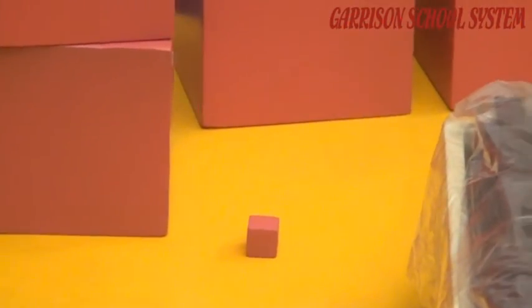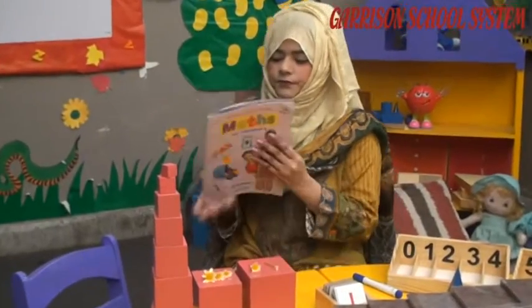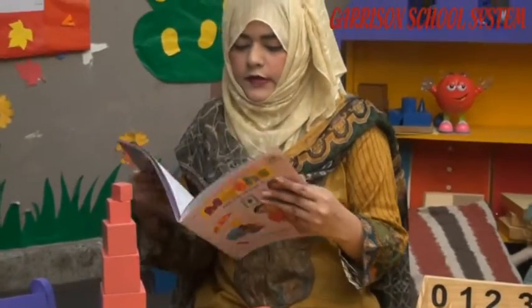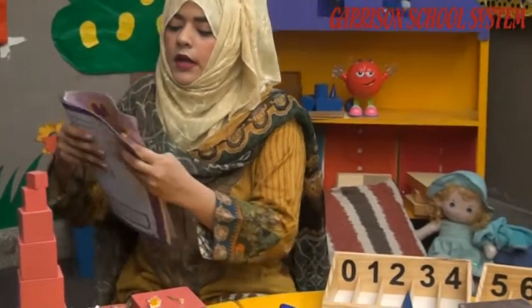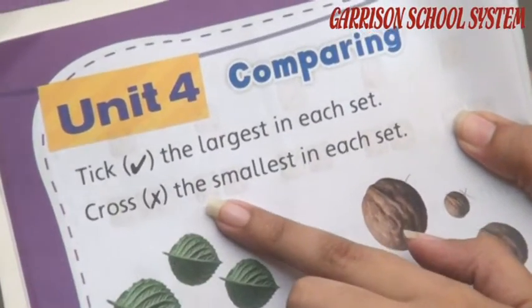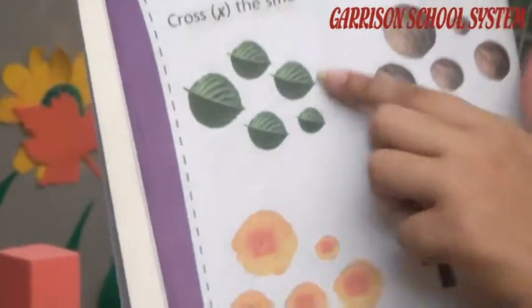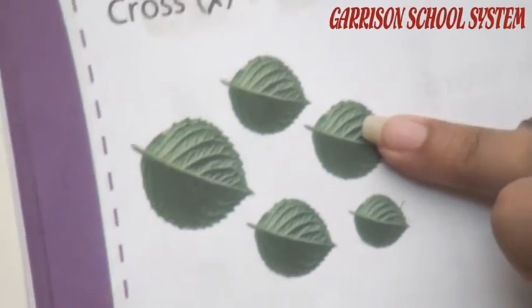So the same thing you are going to practice in your book. What you are going to learn is, tick the largest in each set and cross the smallest in each set. So there is a set of leaves. They are all the same in color, green color.